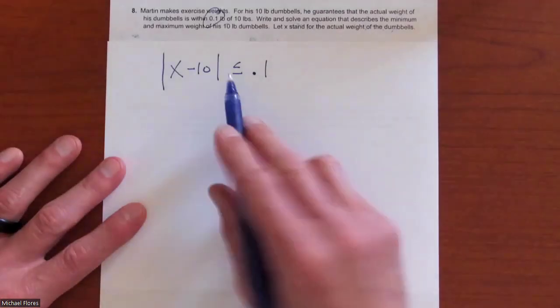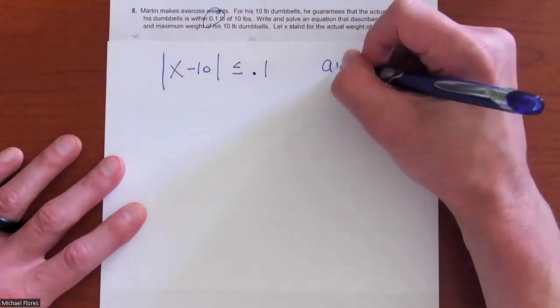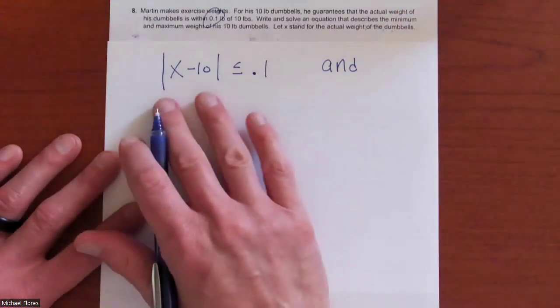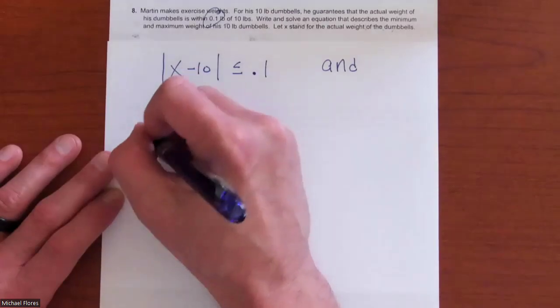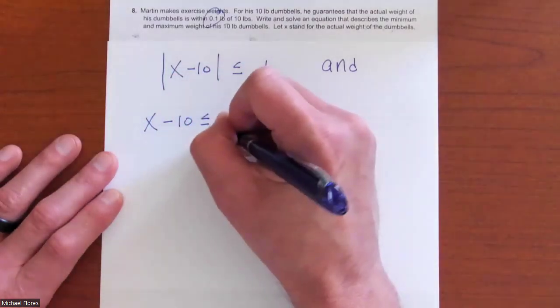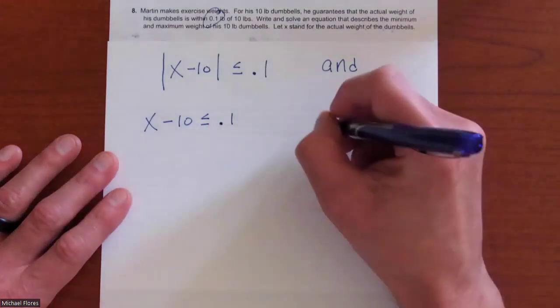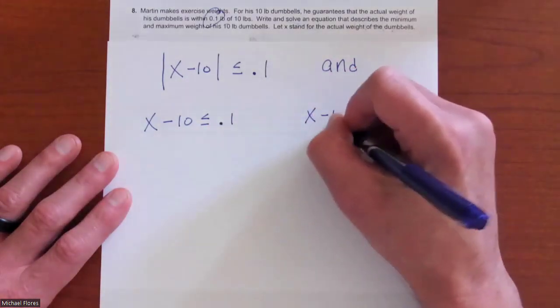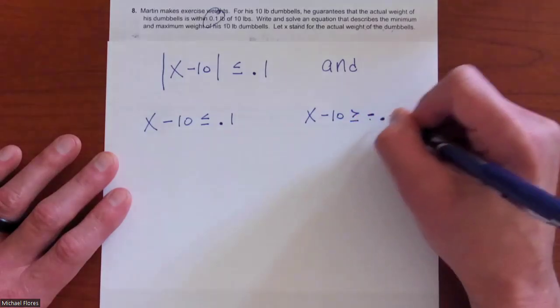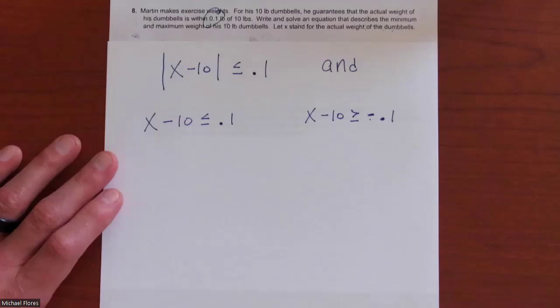This is an and statement. Let's make a note of that. Remember what and statements usually look like? The absolute value is isolated. So let's solve. There's the first one. Negative 0.1. There's the second.